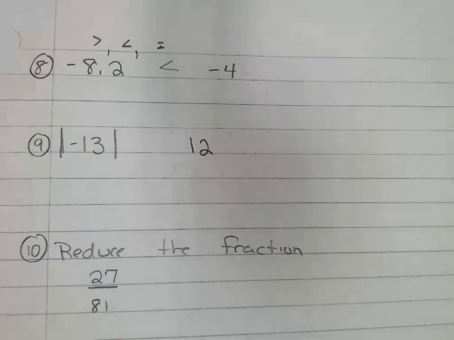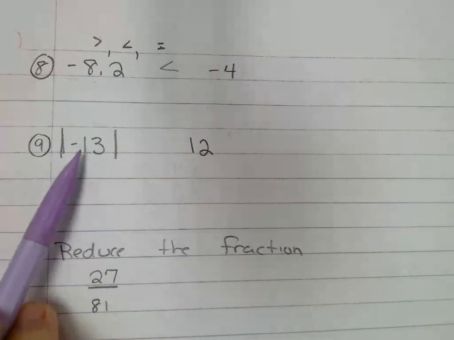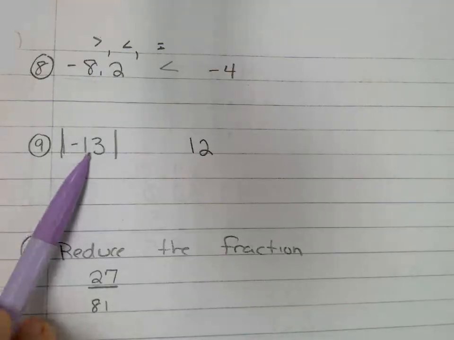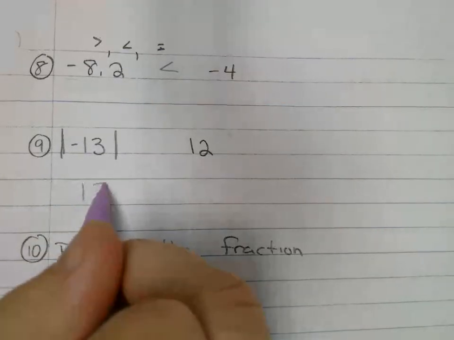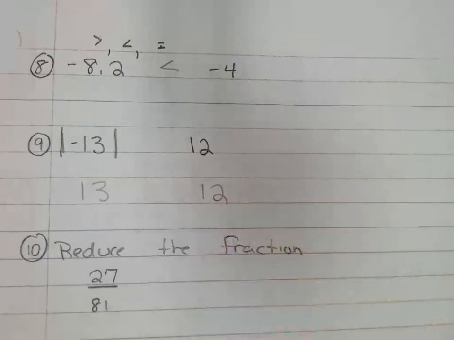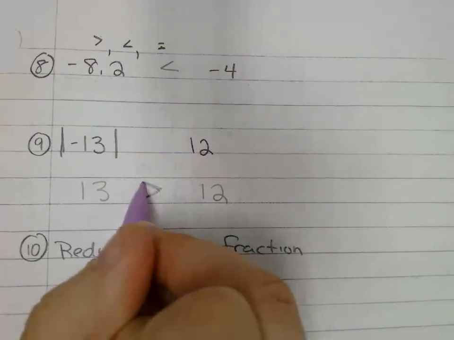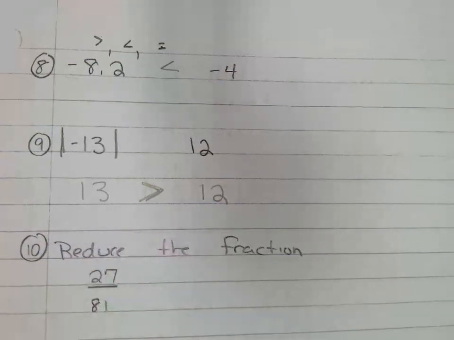On the next one, I have the absolute value of negative 13. Well, absolute values measure your distance from 0. So what is the absolute value of negative 13? 13. So I have 13 and 12. Which one is bigger? 13. So 13 is greater than 12.